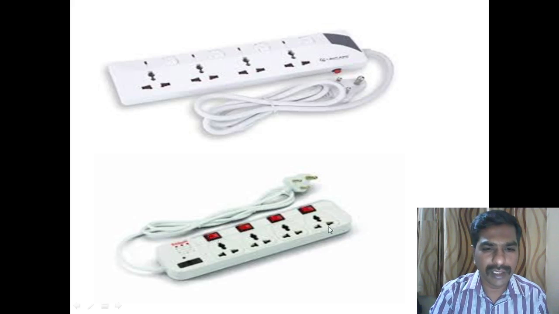And in this spike booster, each connecting socket has a switch. It can also have a single controller, where one switch controls all the connections. This is a spike booster.